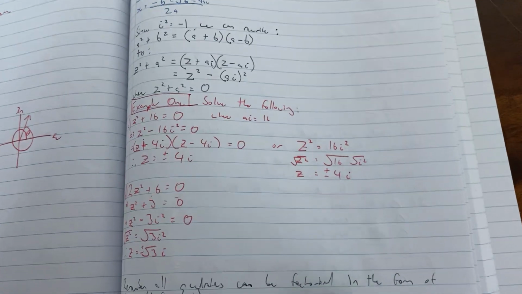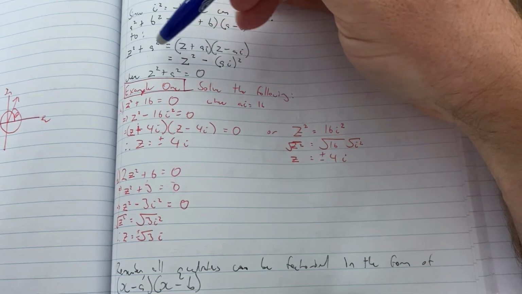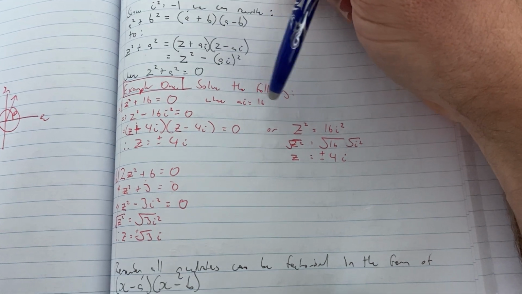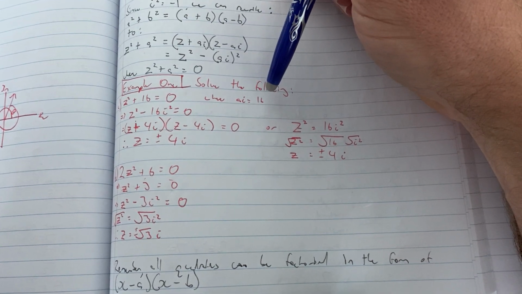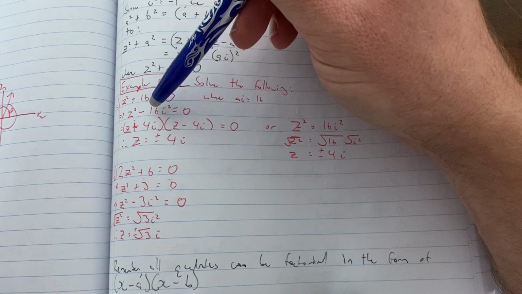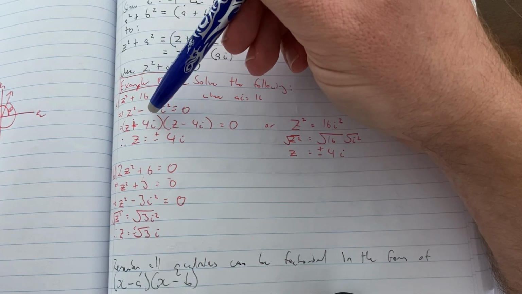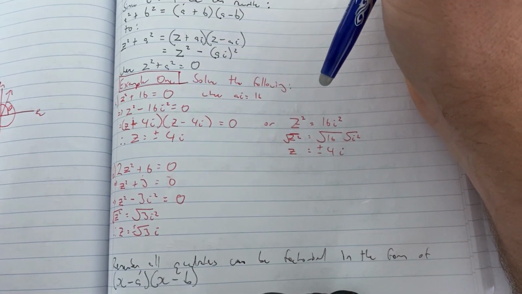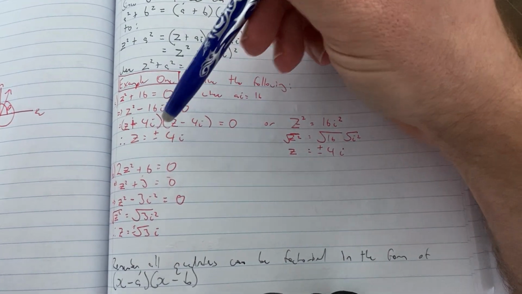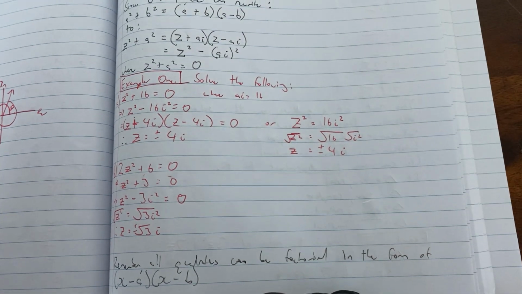So for example 1, solve the following. First up, z squared plus 16 equals 0, where our imaginary component a squared equals 16. So we substitute our values in. z squared take 16i squared equals 0. We expand this out to z plus 4i multiplied by z minus 4i equals 0. Therefore, z must be equal to either positive 4i or negative 4i. Basic quadratic factorization here.